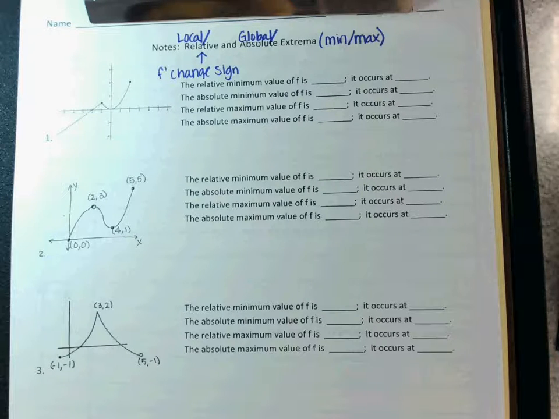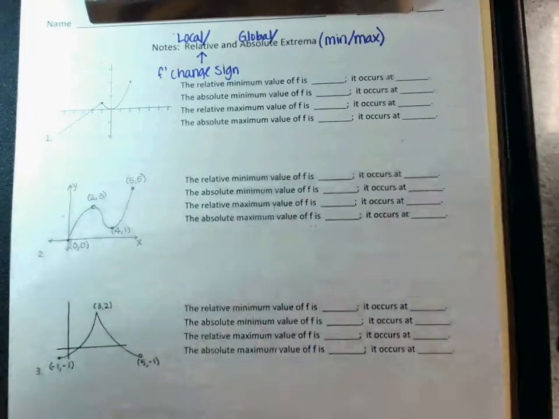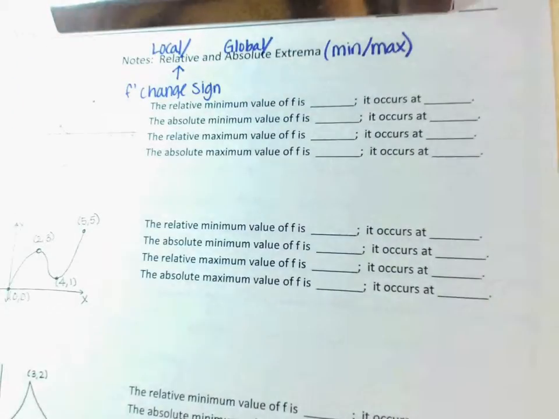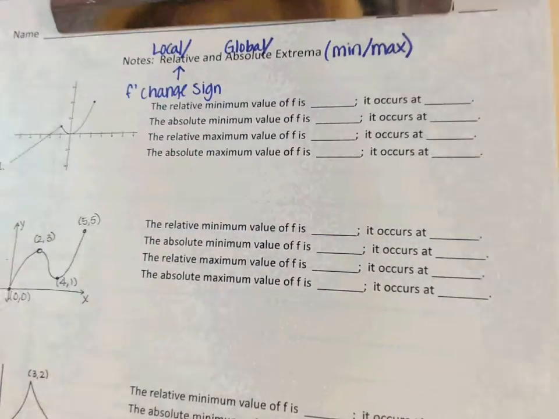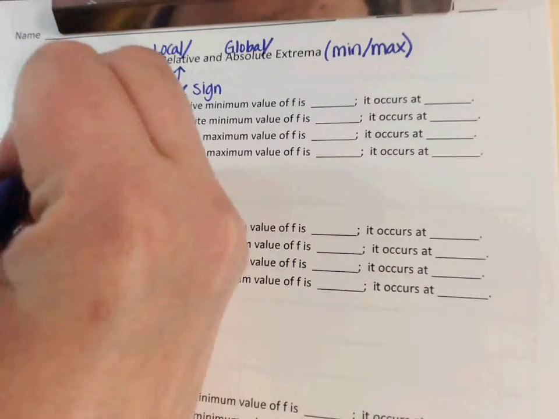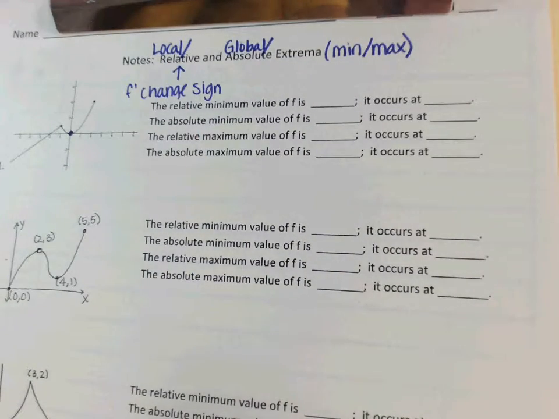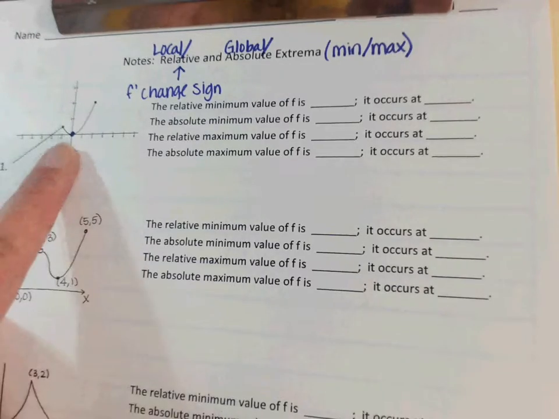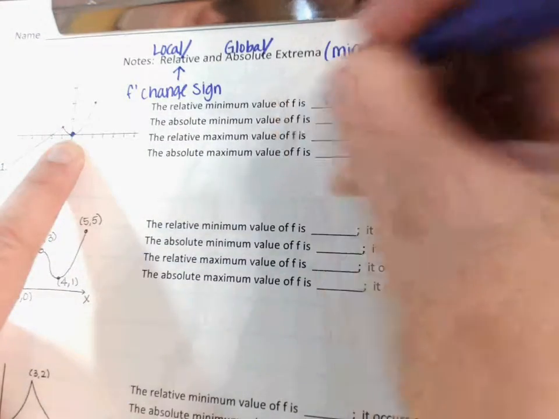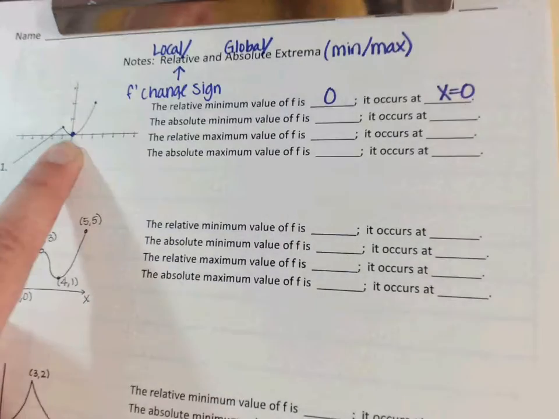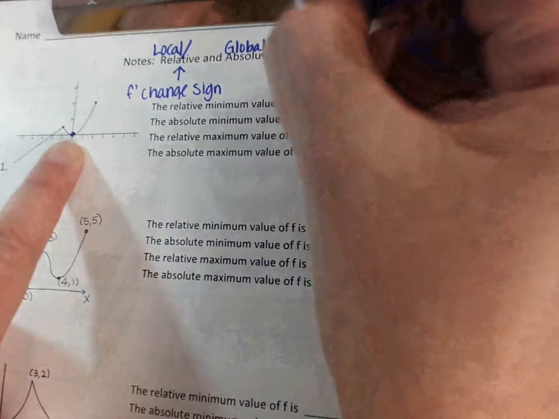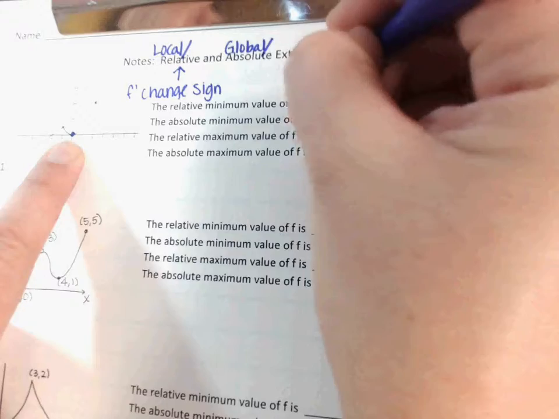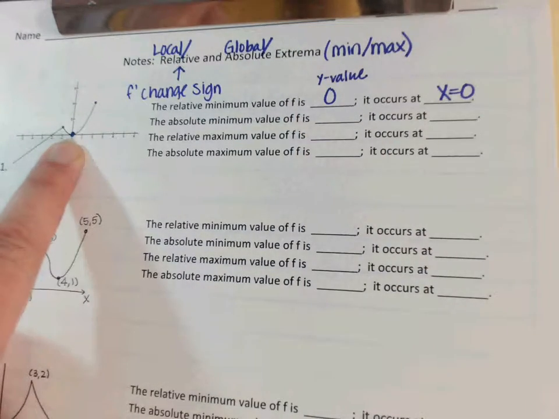Does the slope ever change from negative to positive for a relative minimum? Does my slope ever change from negative to positive on that graph? Yes, where does that happen? Right here at this point. So the relative minimum is always a y value. At this point, how low does it go? 0, it occurs also at x equals 0. So this is always a y value. It occurs at an x value.